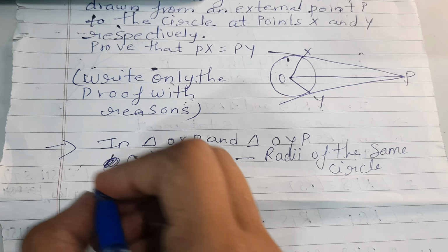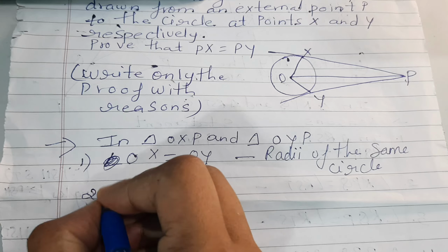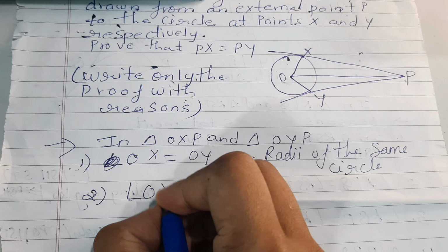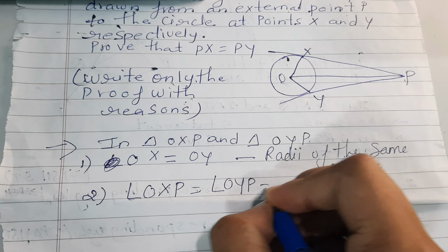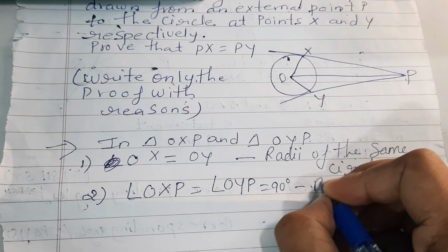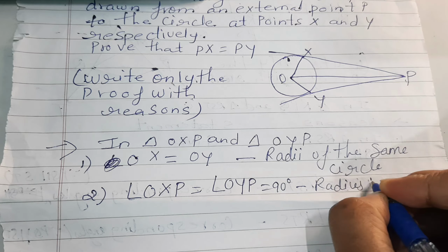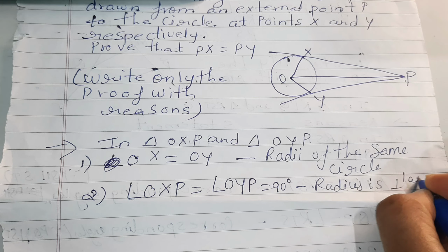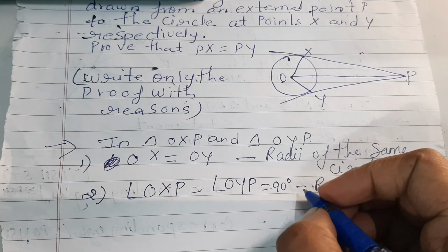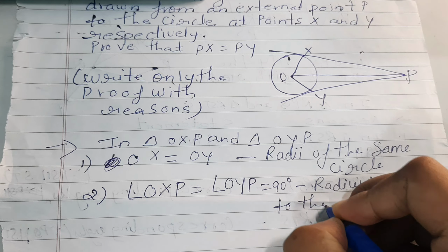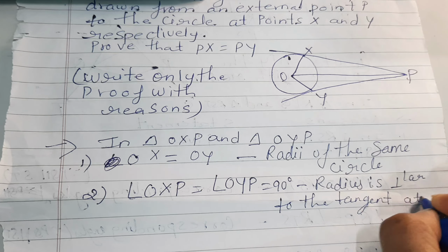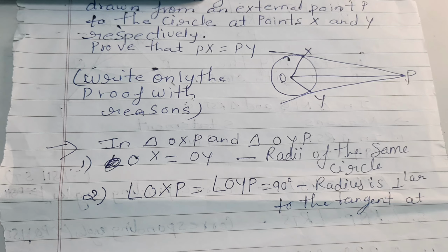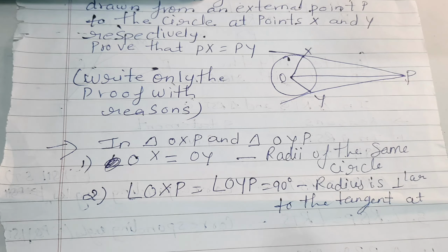Okay, next what we have is the second reason. What we have is angle OXP is equal to angle OYP, which is equal to 90 degrees. So here it will be radius is perpendicular. You can write down the full form. Okay, perpendicular to the tangent at the point of contact.